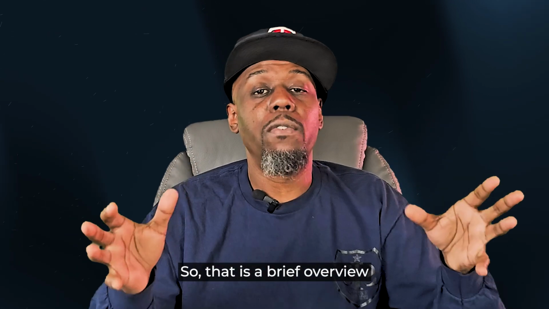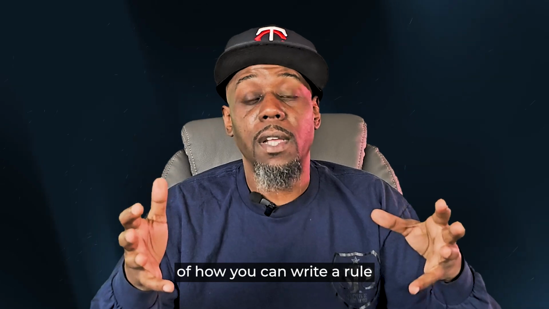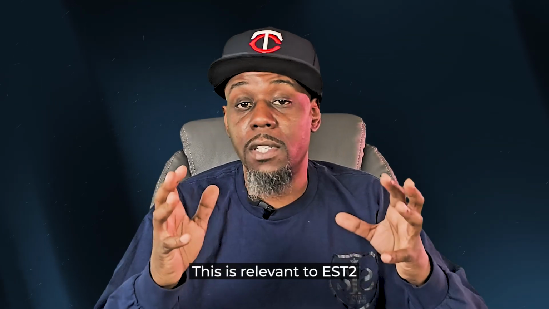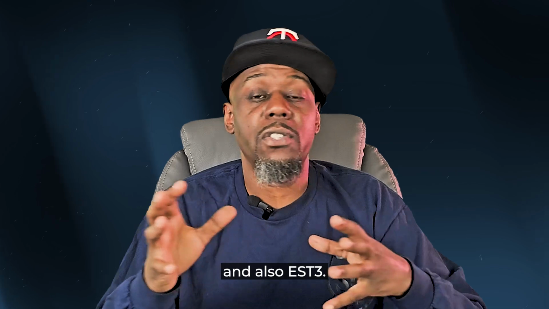So that is a brief overview of how you can write a rule in the EST software programmer. This is relevant to EST2 and also EST3.